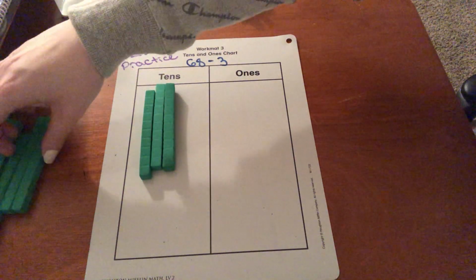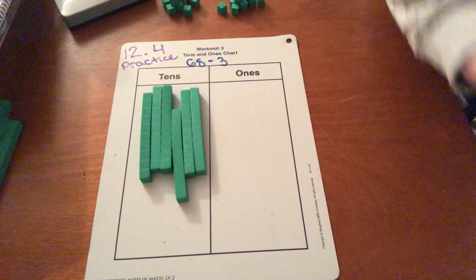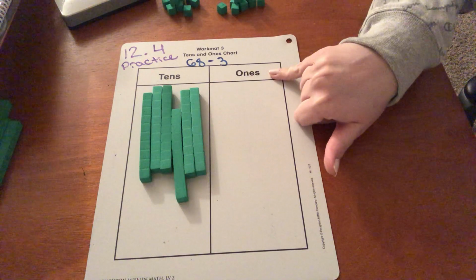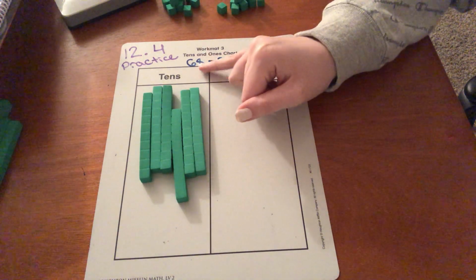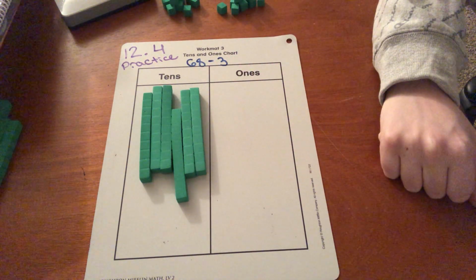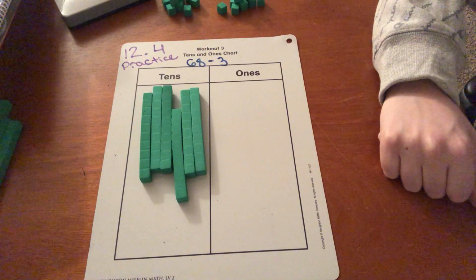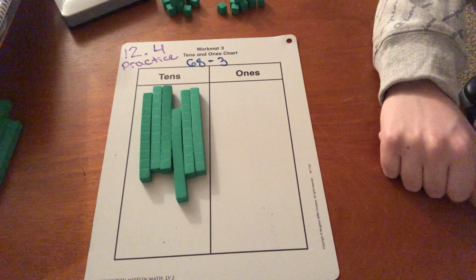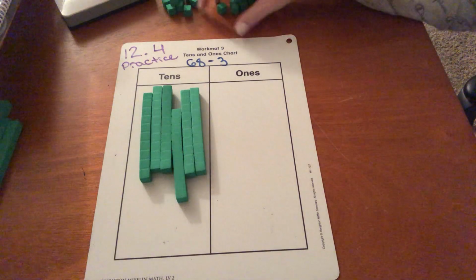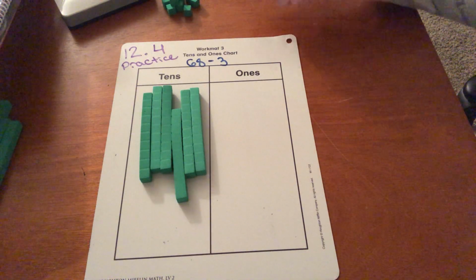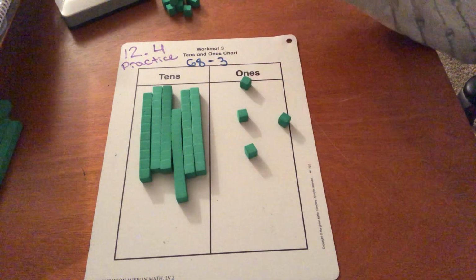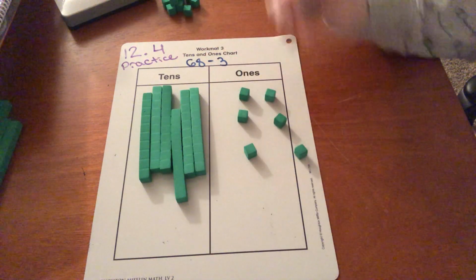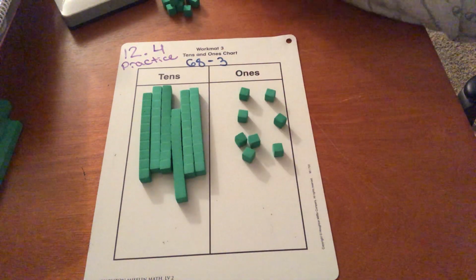Wonderful, 6. 6 is in the 10 spot, so 6 goes over here. 1, 2, 3, 4, 5, 6. How many do I have to put in the 1 spot for 68? Nice, you're on top of it. 8 goes into this 1 spot. 1, 2, 3, 4, 5, 6, 7, 8.